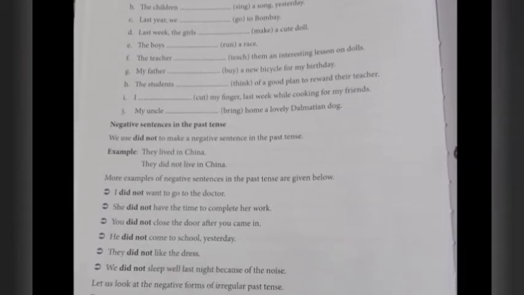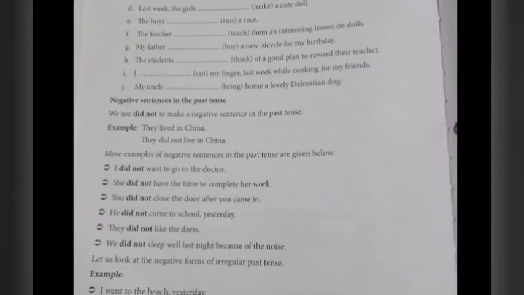So negative sentence in the past tense. For negative, did not will come. So we use did not to make negative sentences in the past tense. So did not forms the negative sentence. They lived in China. So that is a positive sentence. And they did not live in China is a negative sentence.